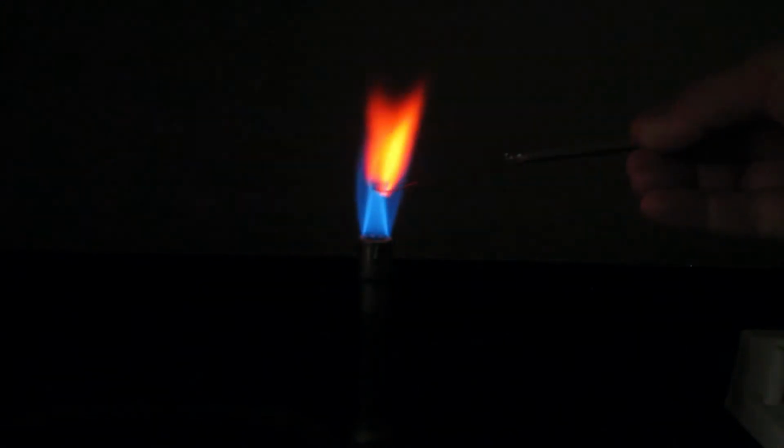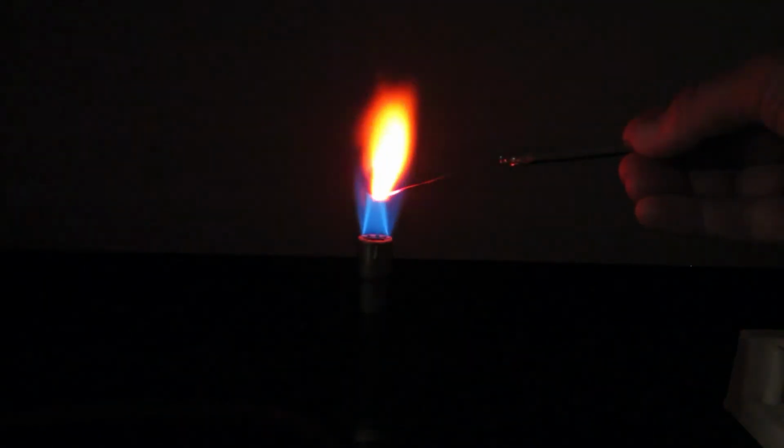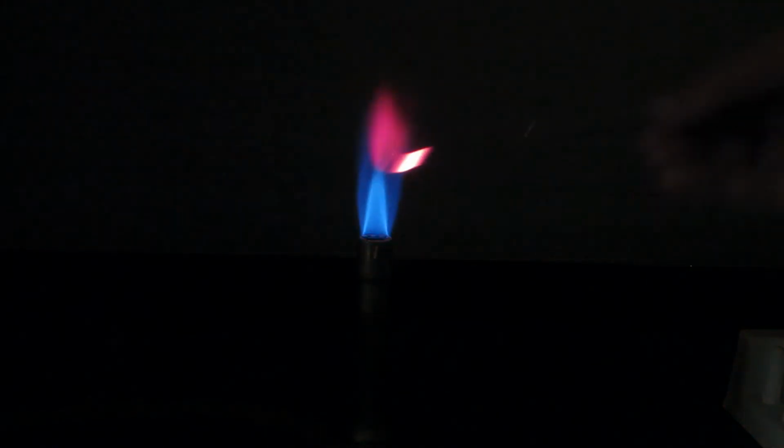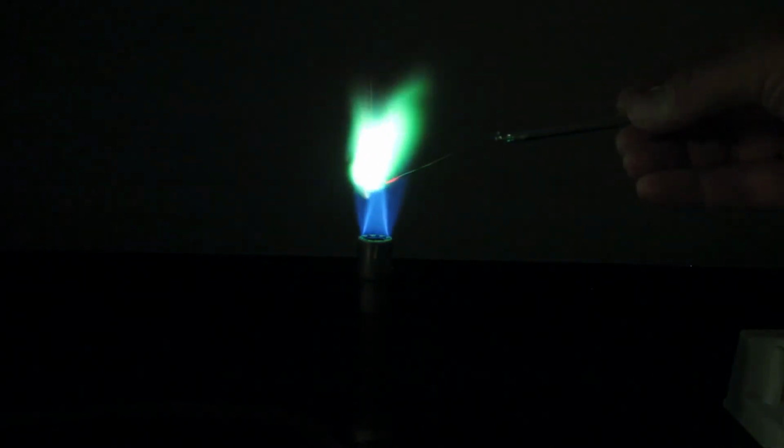And what's happening in this flame test is the heat from the burner is exciting electrons into excited states. And then as those electrons drop back down to the ground state, then they produce the light that you see. This is a classic kind of test in chemistry. This one is copper 2 chloride.